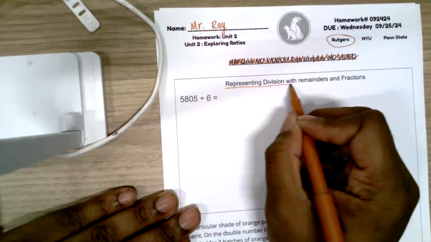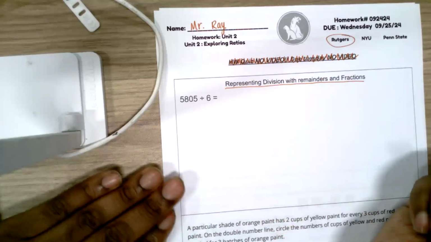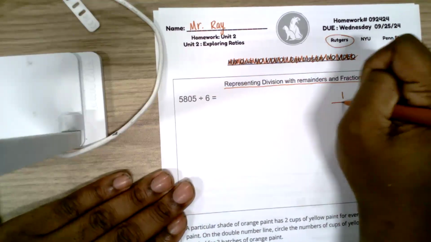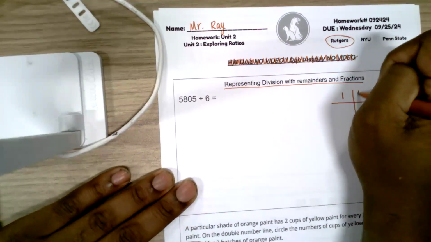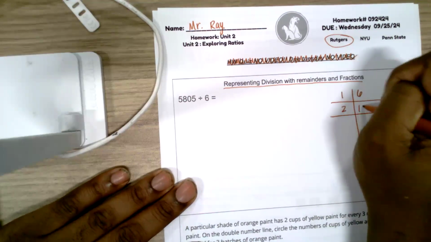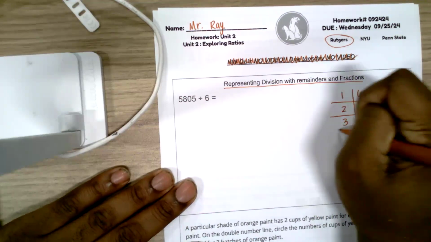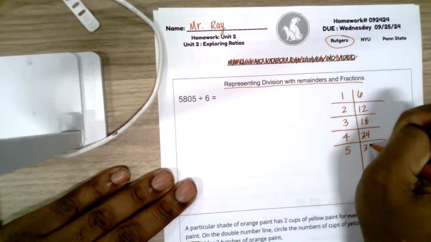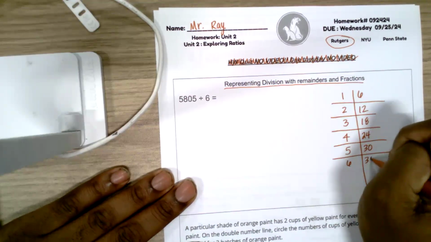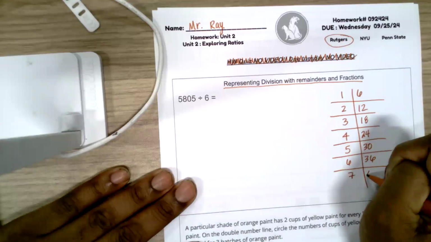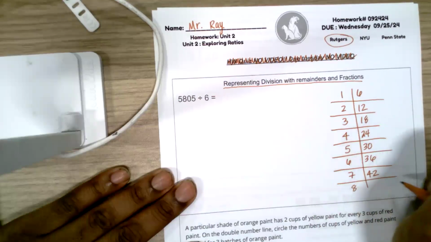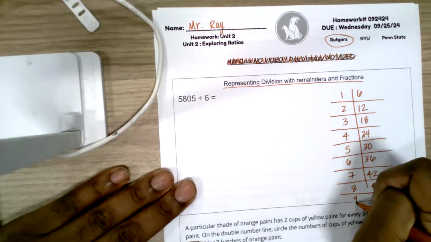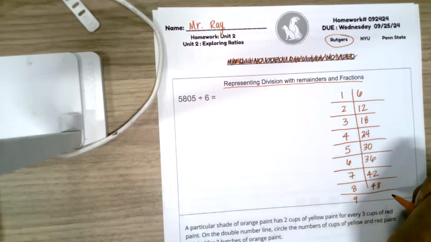Now let's continuously represent division with remainders and fractions. The very first thing you want to do is create your ratio table. One group of 6 is 6. Two groups of 6 is 12. 3 is 18. 4 is 24. 5 is 30. 6 is 36. 7 is 42. 8 is 48. 9 is 54.